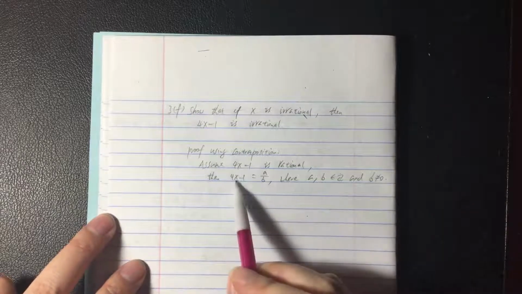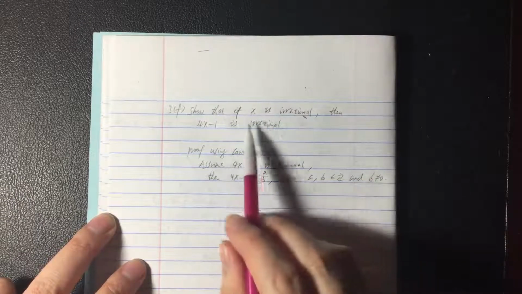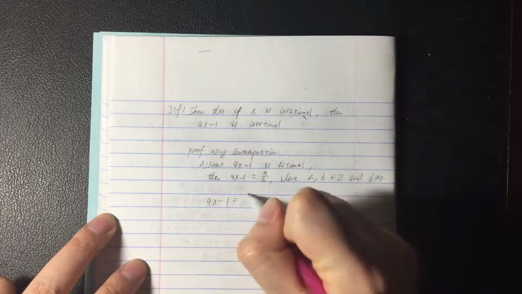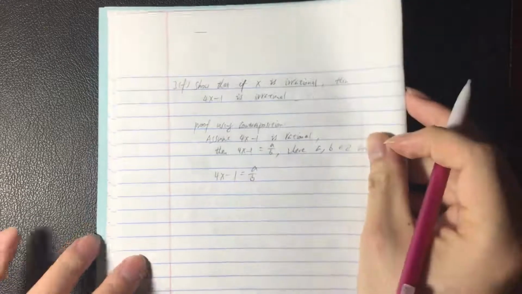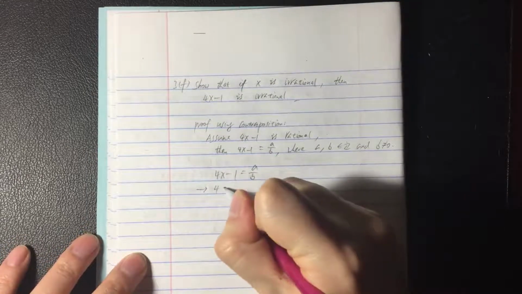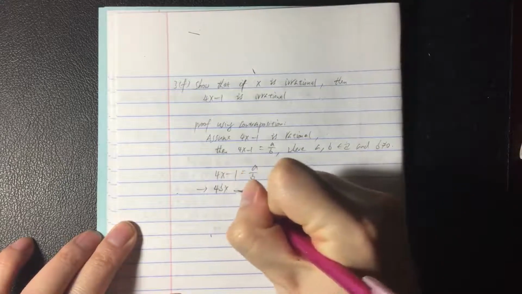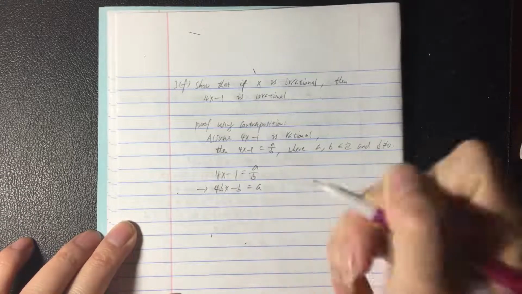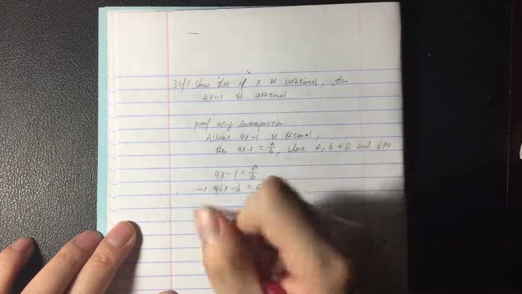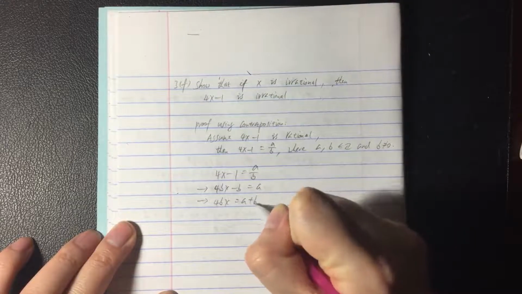Next, we try to get x by itself and try to show that x is also rational. So from 4x minus 1 equal to a over b, if I multiply both sides by b, I get 4bx minus b equal to a. Then I can add b to both sides. I get 4bx equal to a plus b.